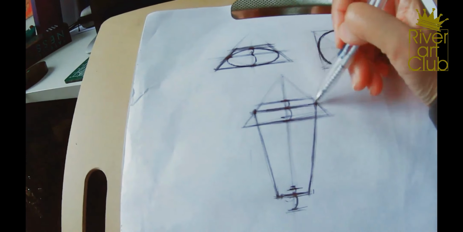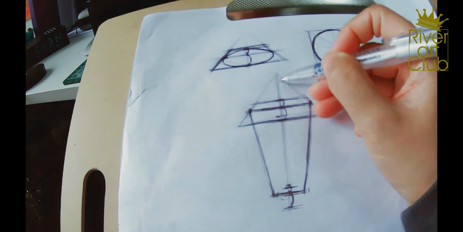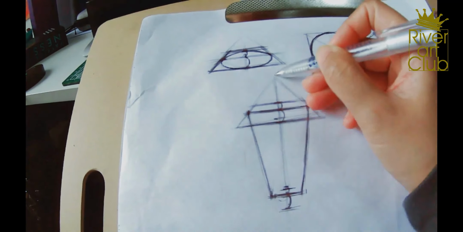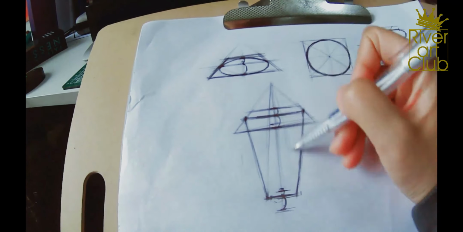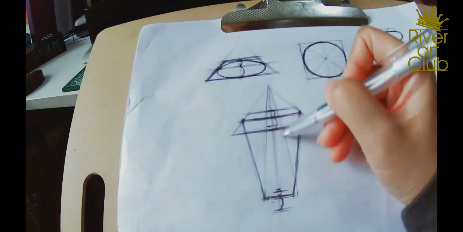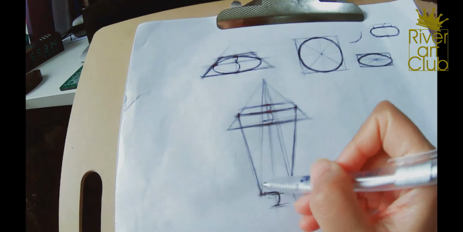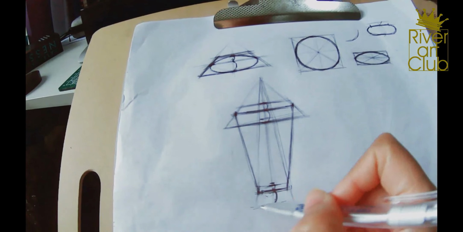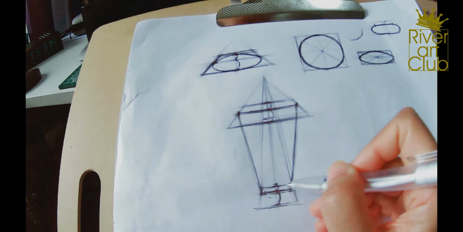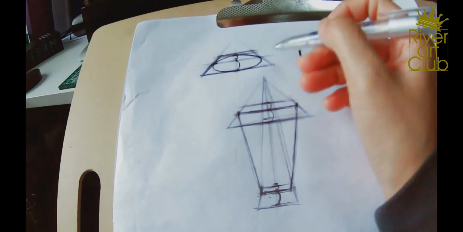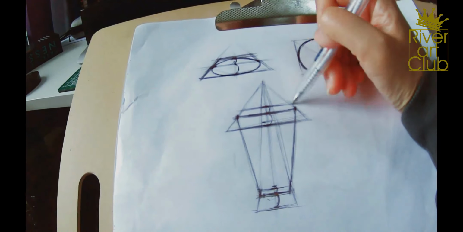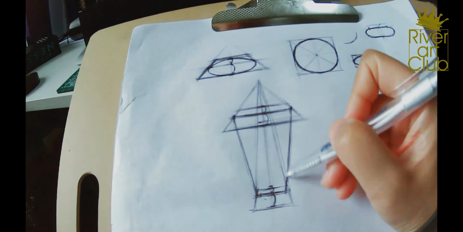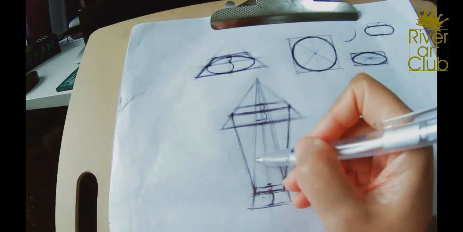We find the vanishing point here. So this way is the same way. We need to connect these 2 points together and find the correct perspective. We are looking for the vanishing point, the same vanishing point. This way we can return back to it.